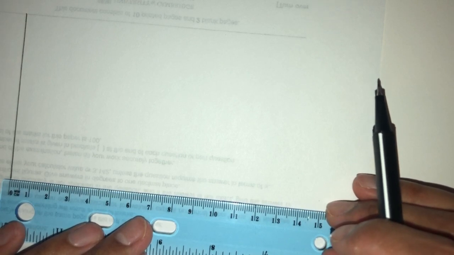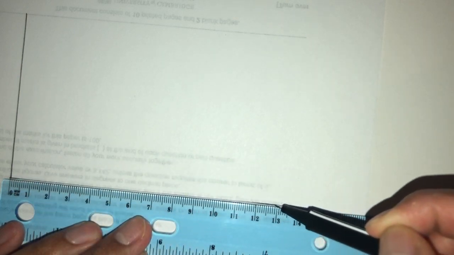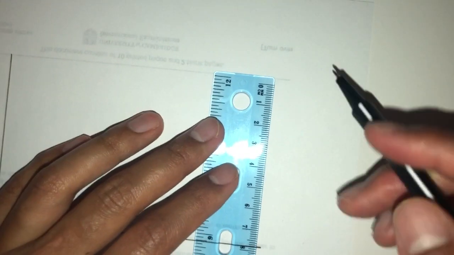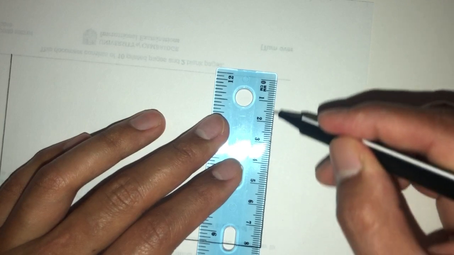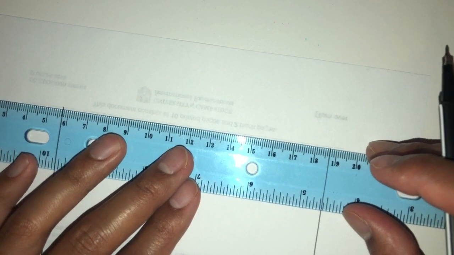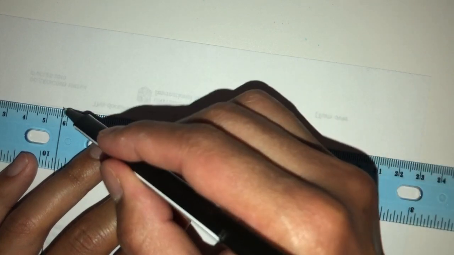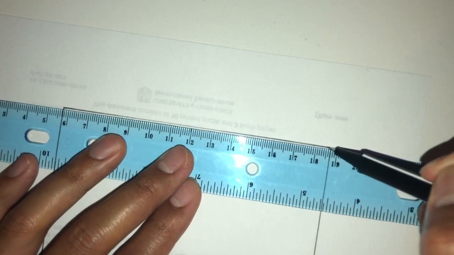So the idea here is you have to draw a rectangle with those length and width according to the scale given to you. That will be this. And finally, that will be this one. So now you have to label the points as well, the sides. So this is the rectangle you should be obtaining.